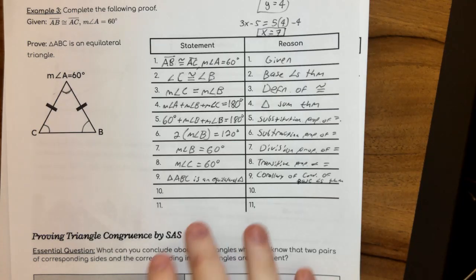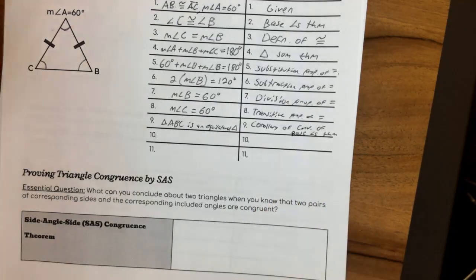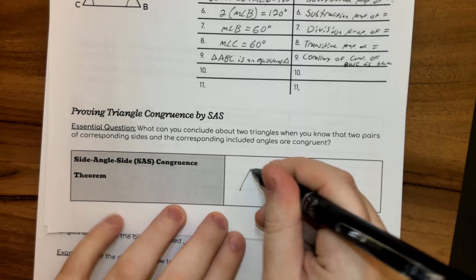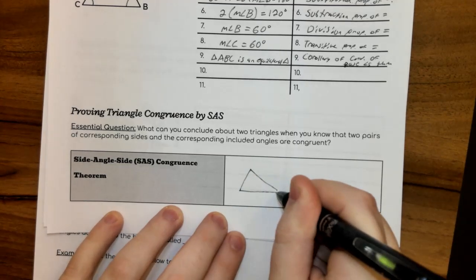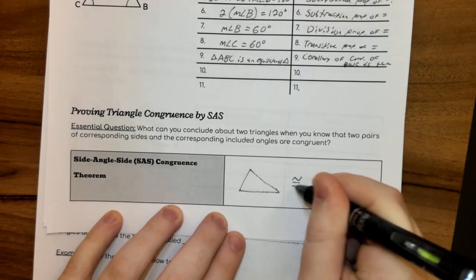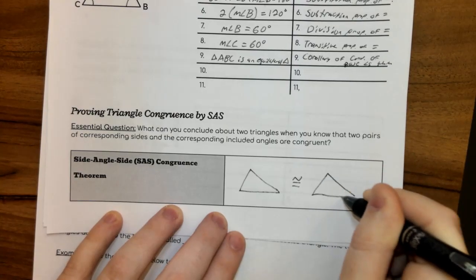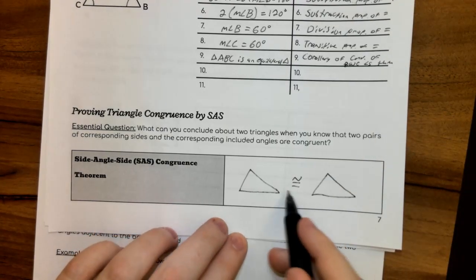All right, we're going to move on, and we're going to talk about something called SAS. The question is, what can you conclude about two triangles when you know two pairs of corresponding sides and the corresponding angles are congruent? Let's actually draw these two triangles out. So I'm going to draw two triangles that look identical. In fact, they're going to look so identical that we have a congruent symbol here.